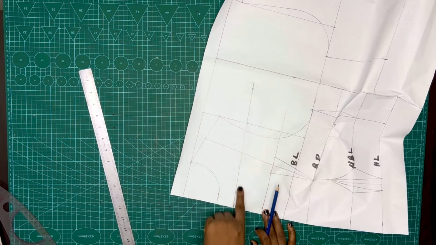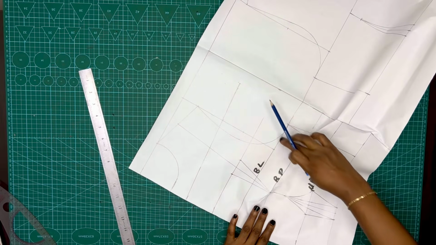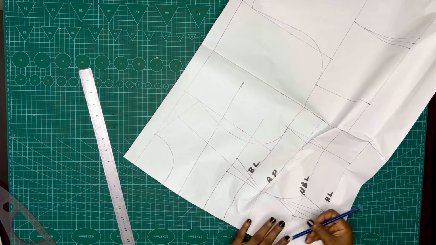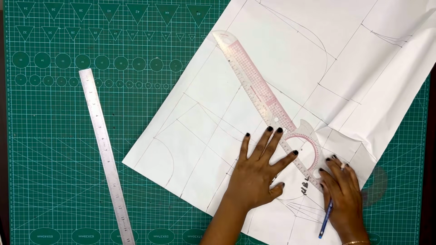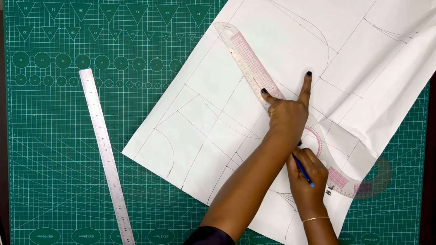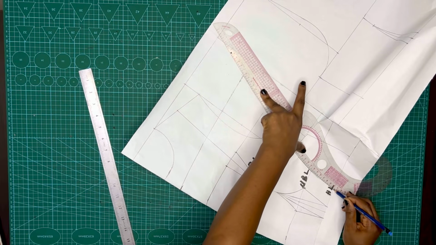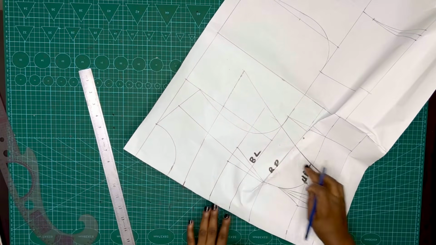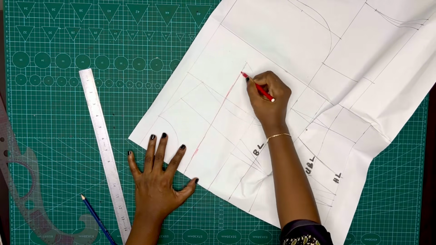So after doing this, what you need to do next is to create a curvy line connecting to the waistline. Meanwhile, you go in and go out from your dart leg, that's your center front dart leg, 1.5. Then you create your curve down to the 1.5 line, just like so, just like this. So we've gotten the cape like so. What we do next is just to outline it. Let me outline it for us to see.